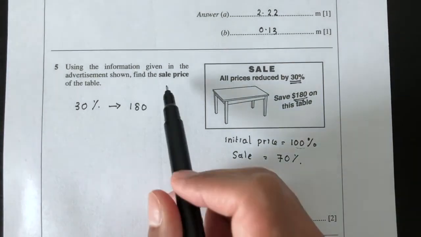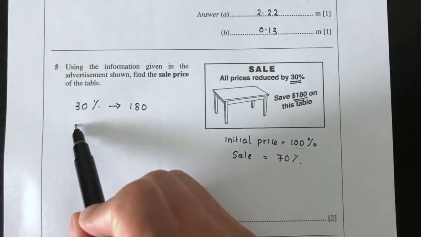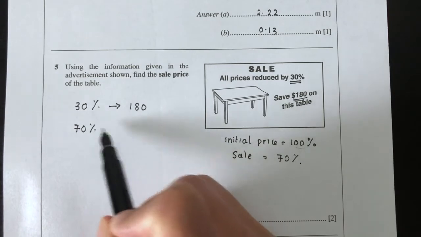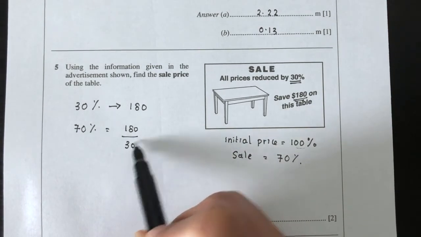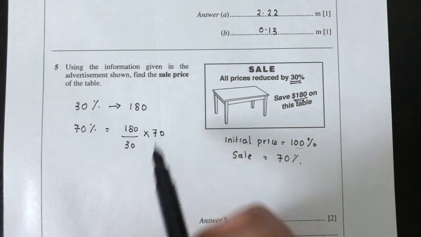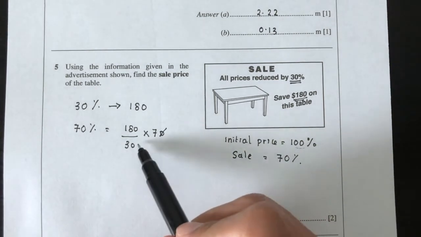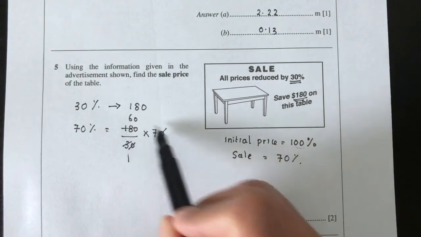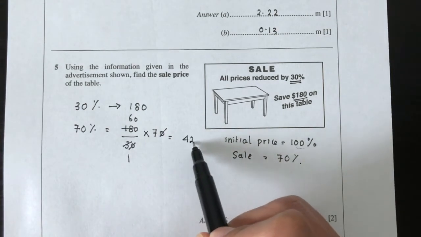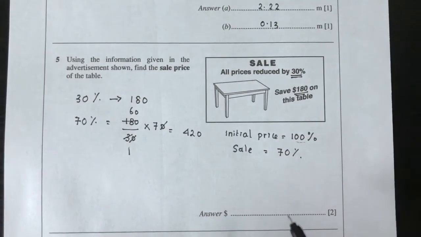So now we have to find that sales price. So 70% will be equal to 180 divided by 30 times 70. Let's simplify. This 2 will go away. Divide by 3, you will have 60. Your answer will be 420. Okay, so that is your answer for question number 5, 420, for the sales price of the product.